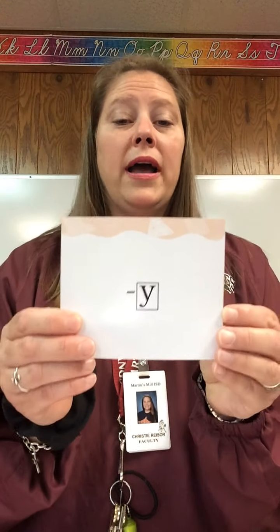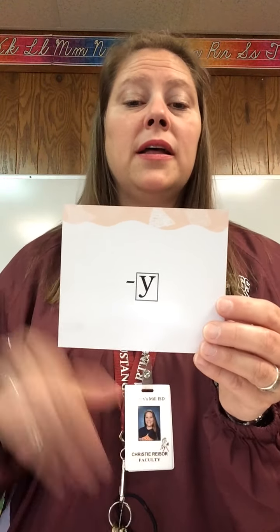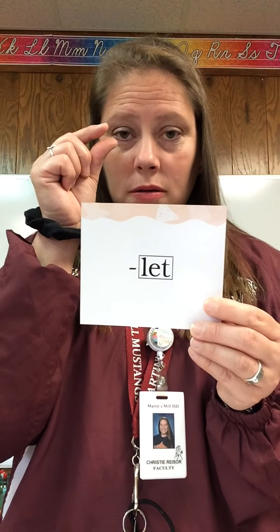The suffix y means it's full of, like if you say it is sunny, that means it's full of sun. If it's milky, it is full of milk. Okay? Suffix let, let means small, poquito, we used to say, because that means small in Spanish. All right?